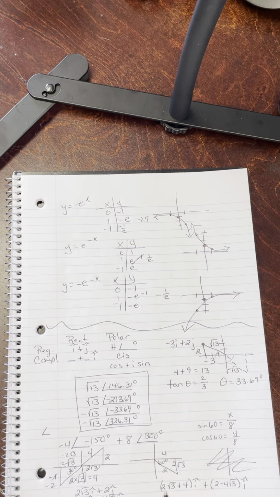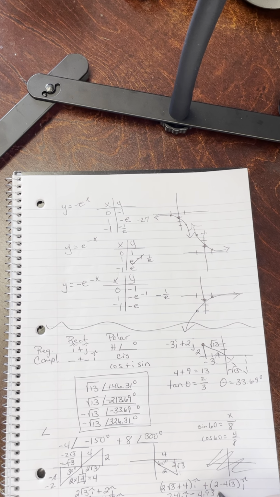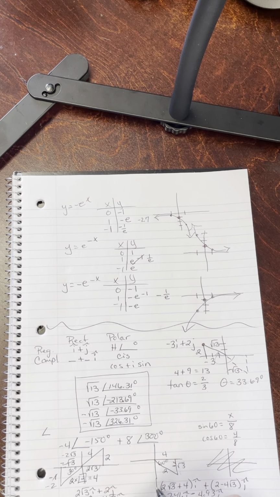So what they said was that this combined together would be 7.46i, and the other would be minus 4.93 with the j. So either one of these answers is going to work. If you did it with the decimals, this is where you should get, or if you converted this down, you should get to that same answer.